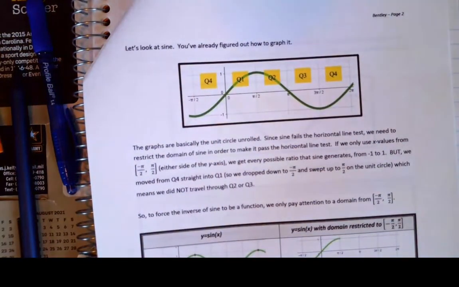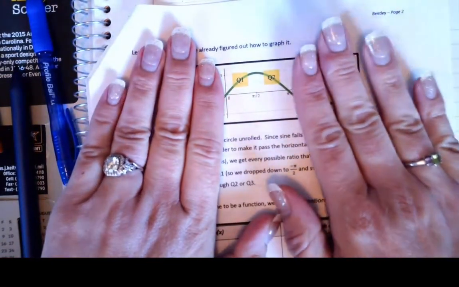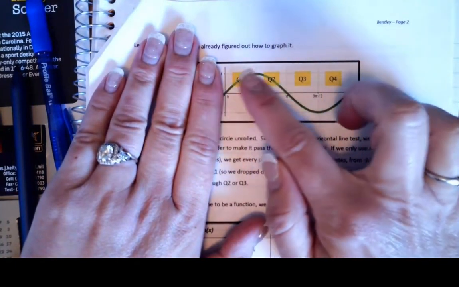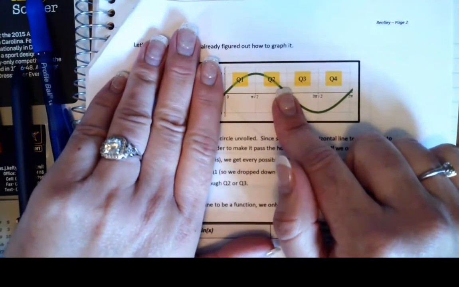Now, it passes the vertical line test, but it fails the horizontal line test. So what we want to do is called restricting our domain. I want a representation of every single y value that can pop up. I notice if I chop this off from 0 to pi, I've got a duplicate of all of my positive y values. So that's not an option.